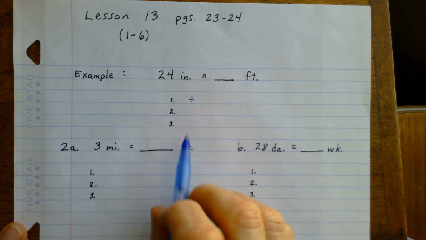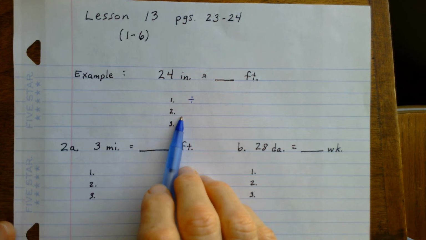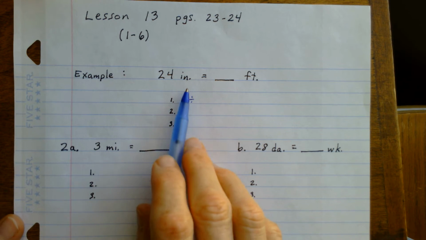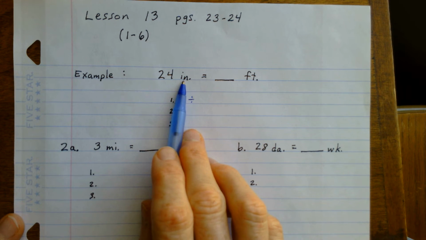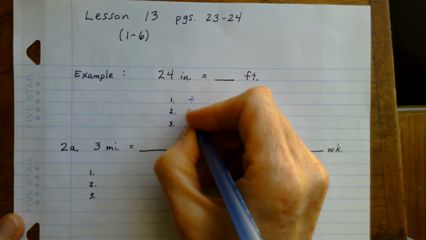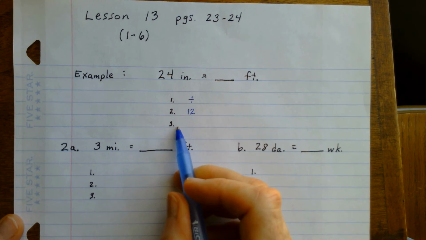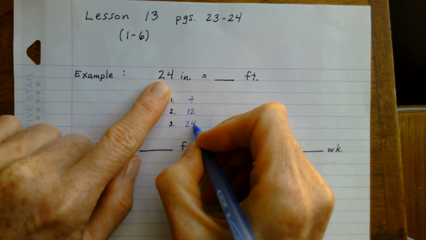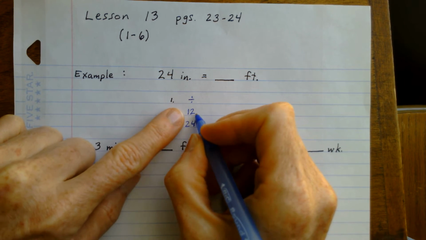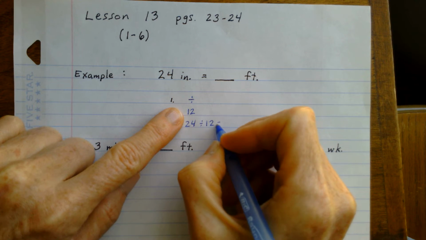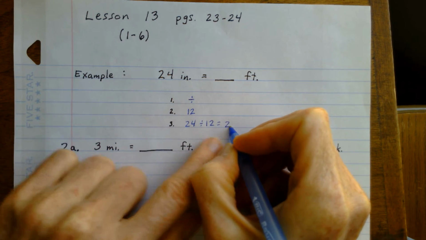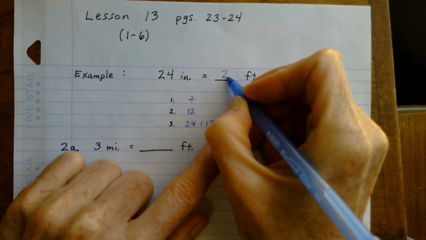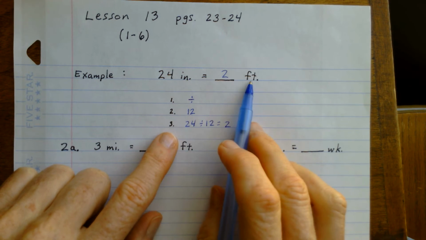Okay, so this is the example. So first I'm going to divide. Step 2, by how much? Well, there's 12 inches in a foot, so I divide by 12. And last, I go ahead and do it. I'm doing 24 divided by 12. And that is 2. So my answer is 2 feet. 24 inches is 2 feet.